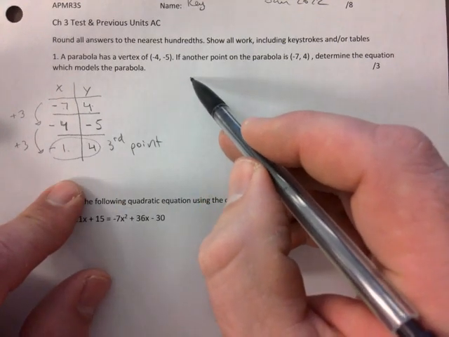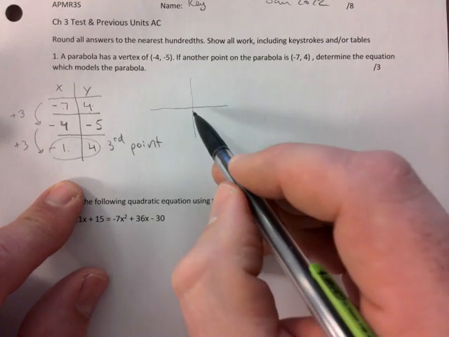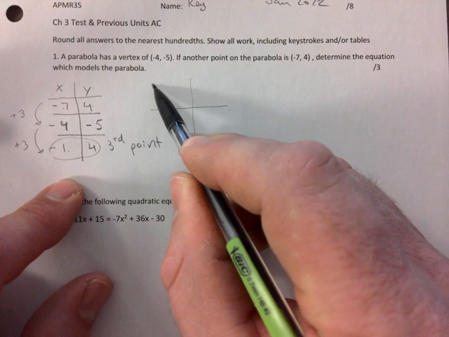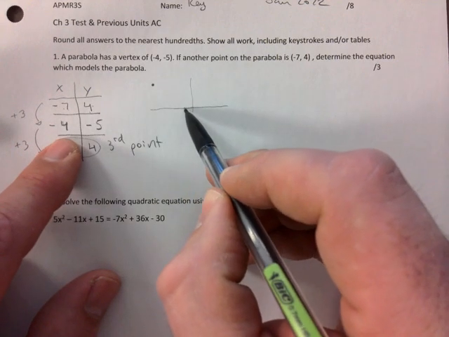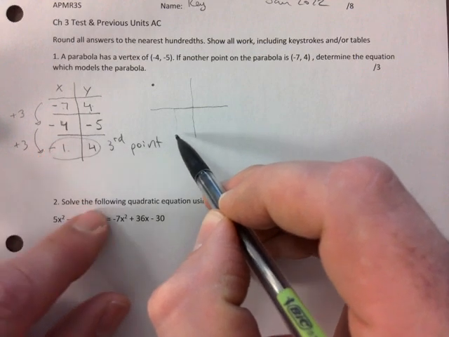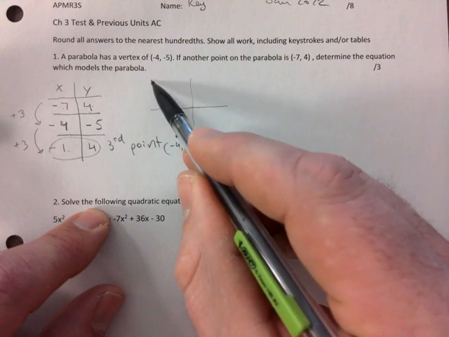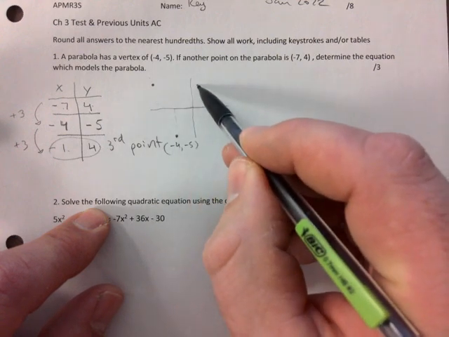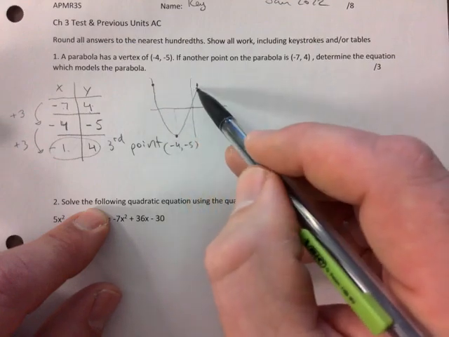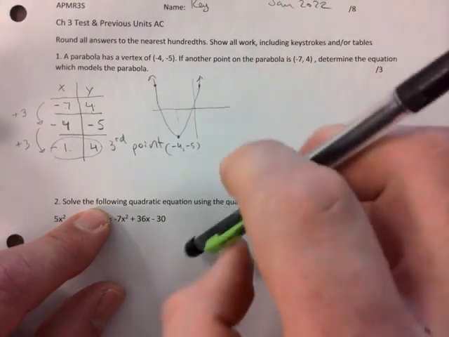So if you want to rather have it like this, -7, 4 is right about there. And then -4, -5 is right about there, right? So this is the vertex. If you need it like this, then you want to get back up here somewhere. It should have been, sorry, oops.